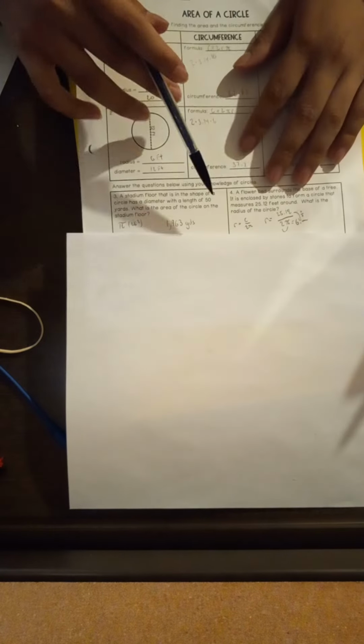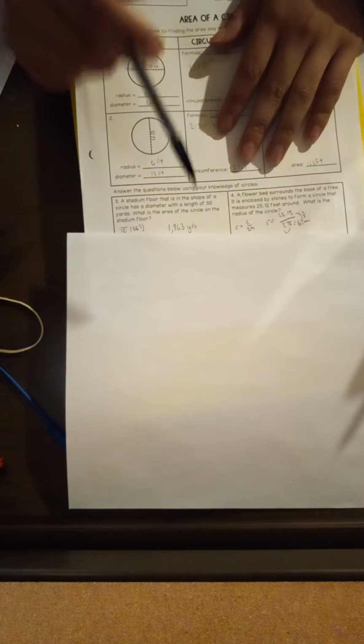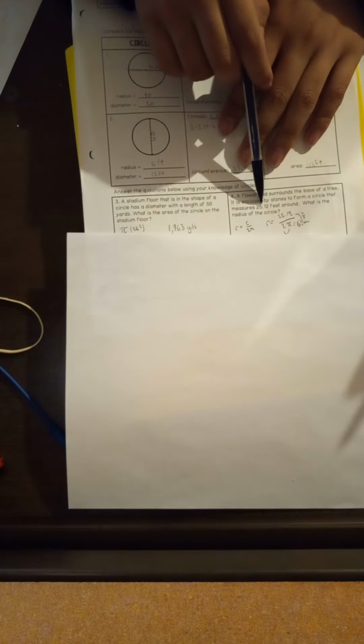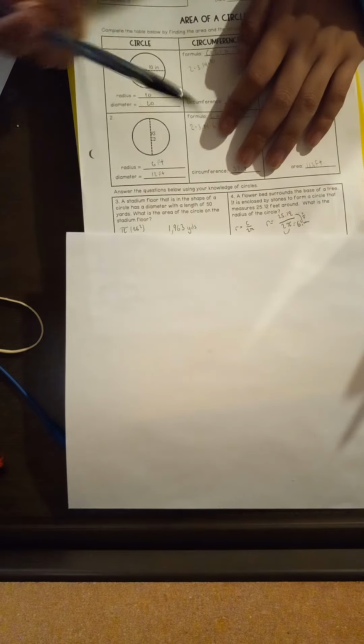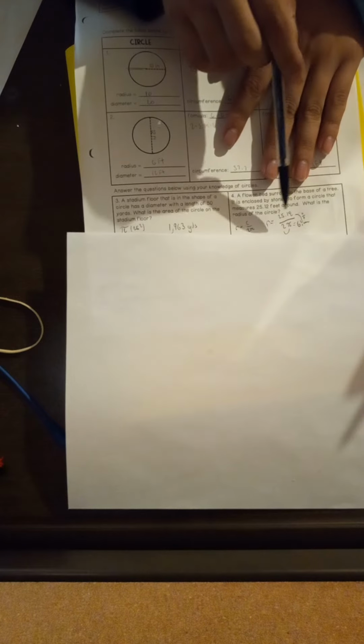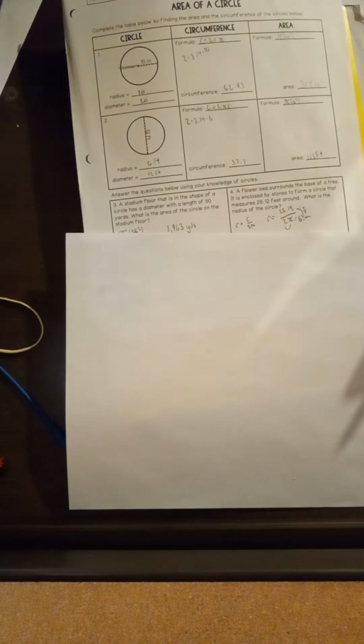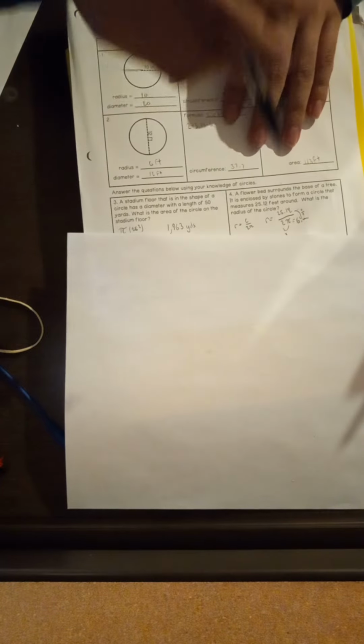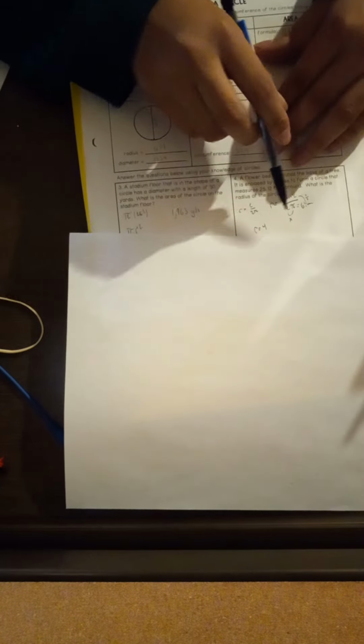Now, in this case, we have to do the opposite. Now we have r equals 25.12 divided by 2 times pi. Now, this is very important. You must multiply 2 and pi before you divide.